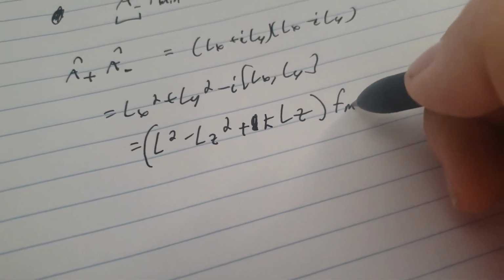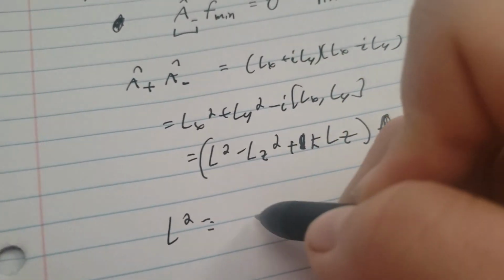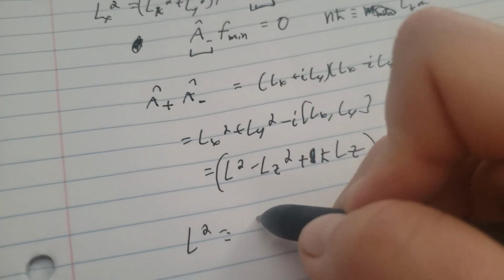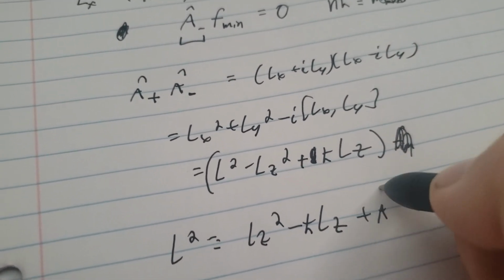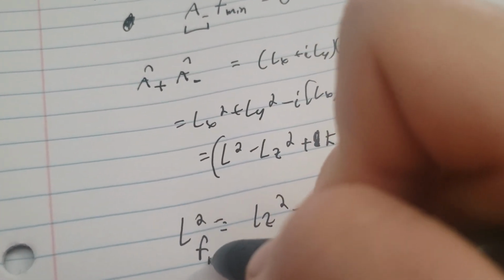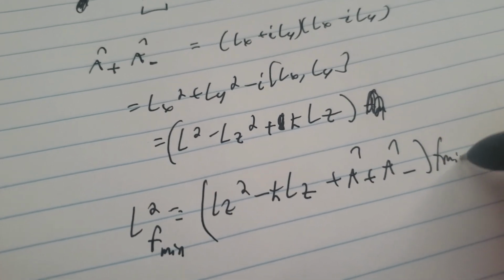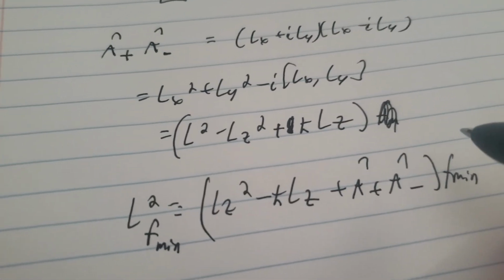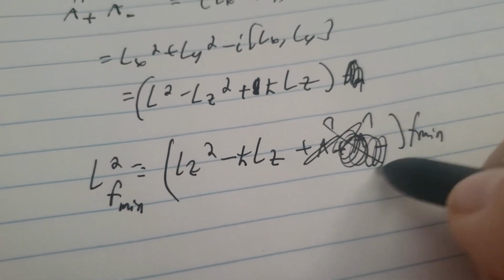And so we can rewrite L squared as Lz squared minus h bar Lz plus A plus A minus. So let's act it on f min. Well, that's just 0 by definition.